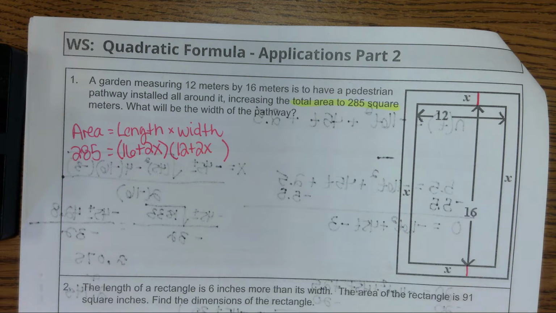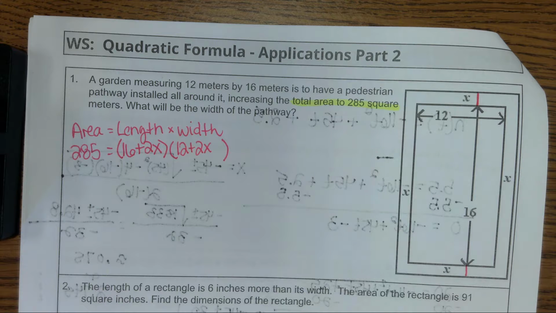Okay, so next we're going to get this in the form of a quadratic, like that.